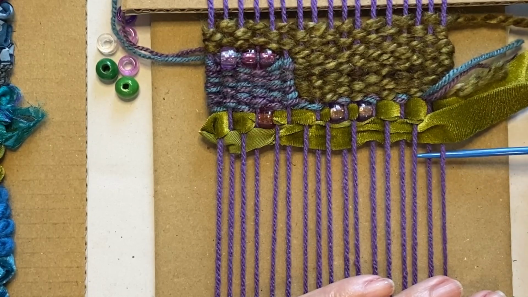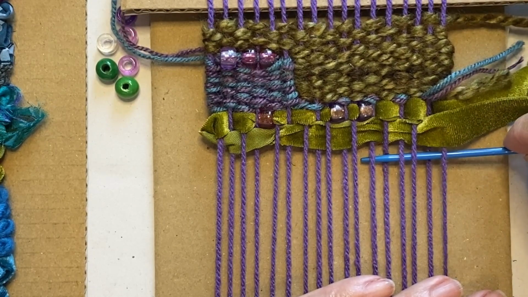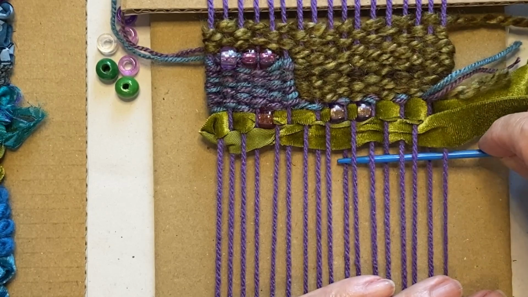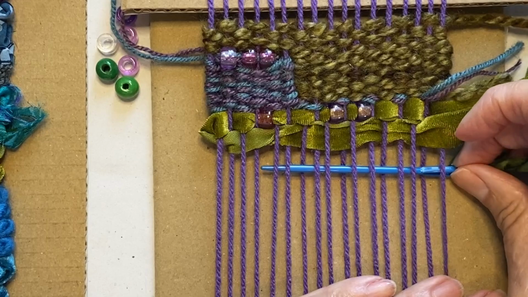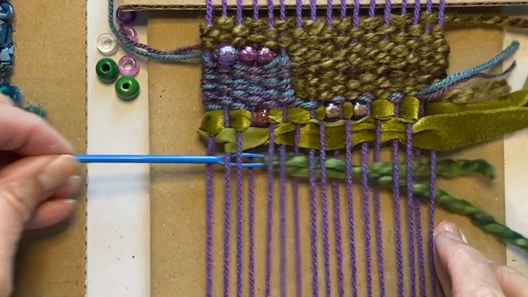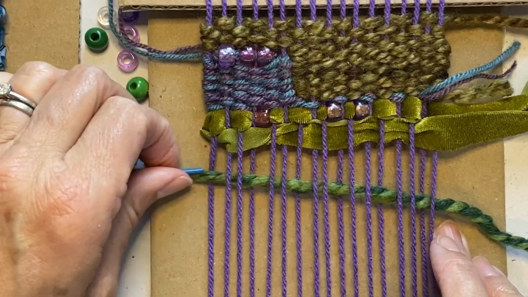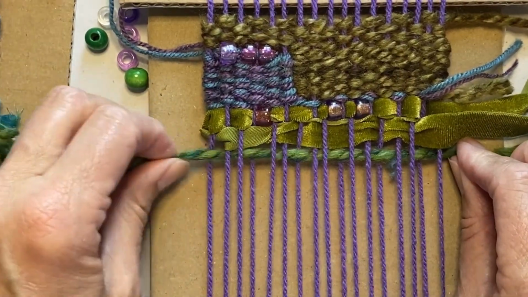We'll go under, over, and then we'll go under 2, over 1, under 2, over 1, under 2, over 1, under 2, over 1, under 2, over 1. We're going to get a different sort of pattern.